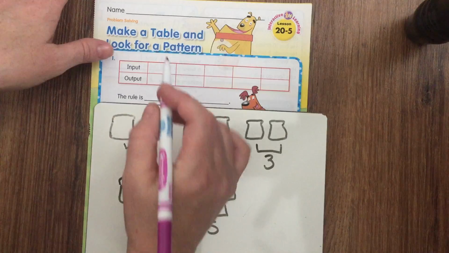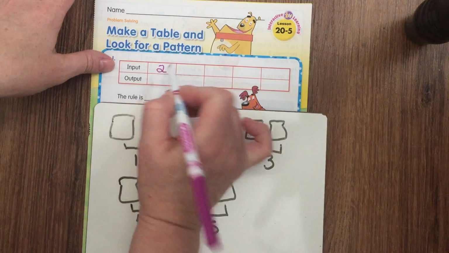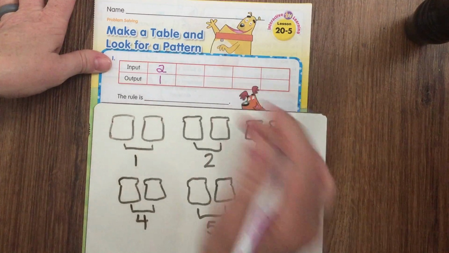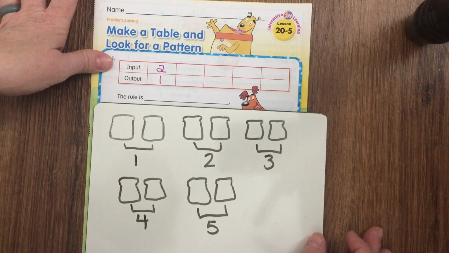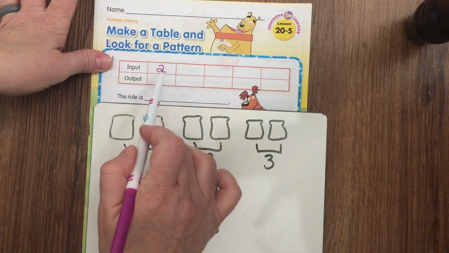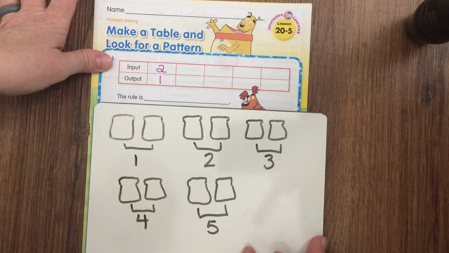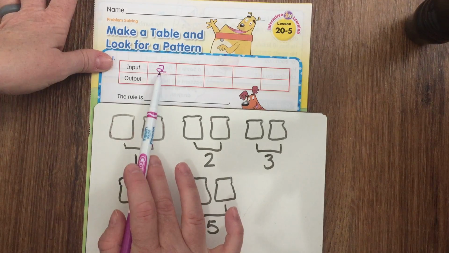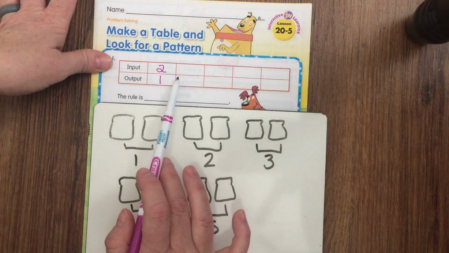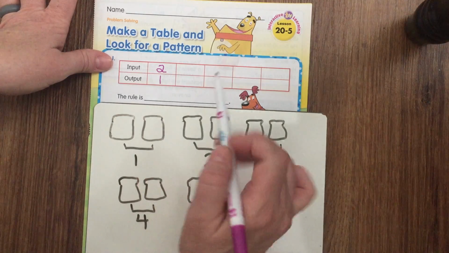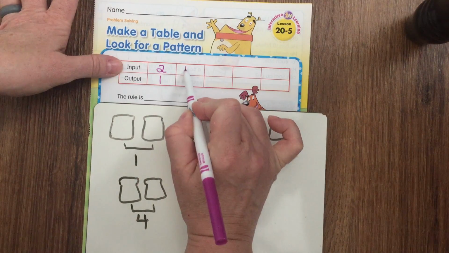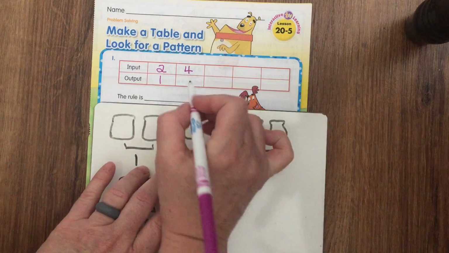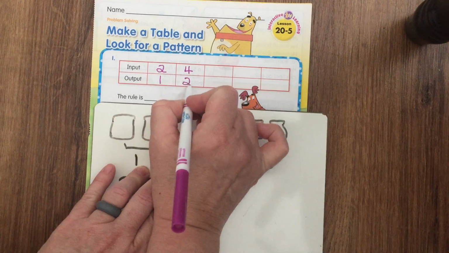So we know for every 2 slices of bread, we get 1 sandwich. So Claire can make 1 sandwich with 2 pieces of bread. So in that first box, that's what we're going to put. Now in the next box, we're going to say that with 4 pieces of bread, now she can make 2 sandwiches.